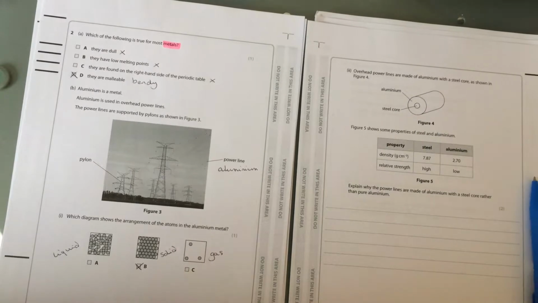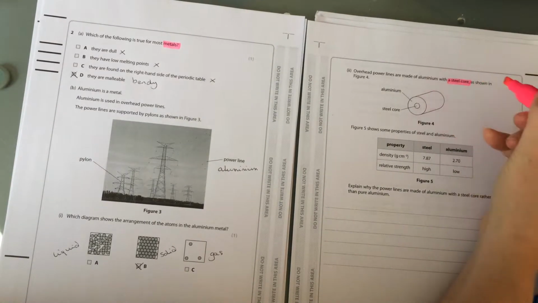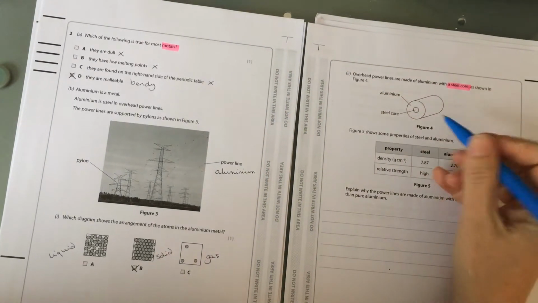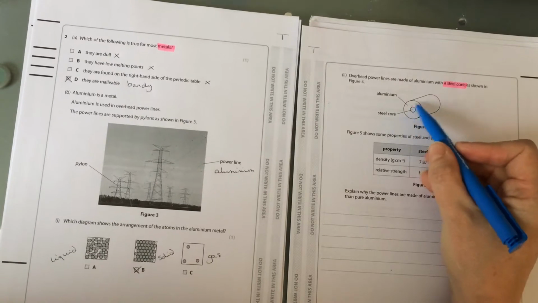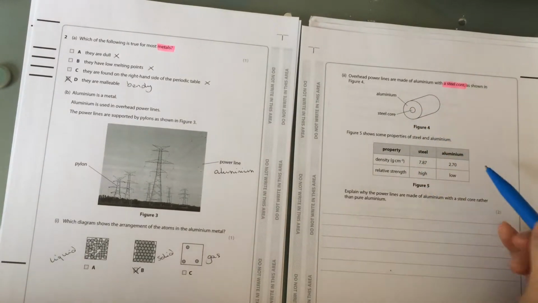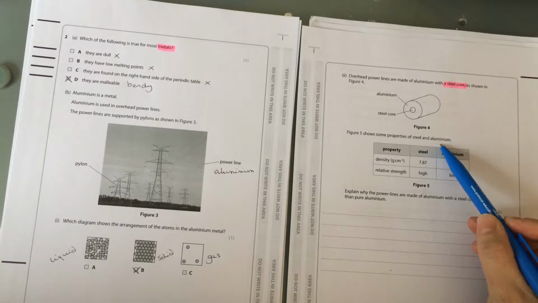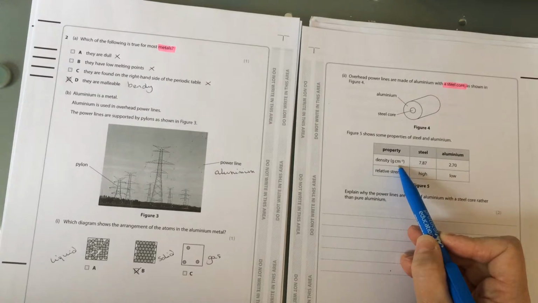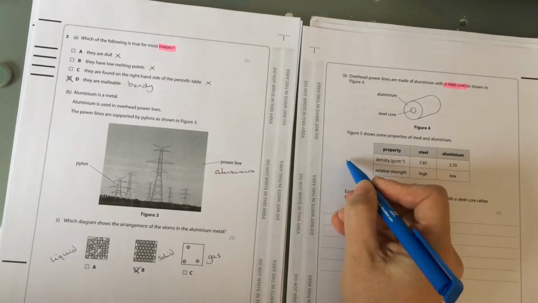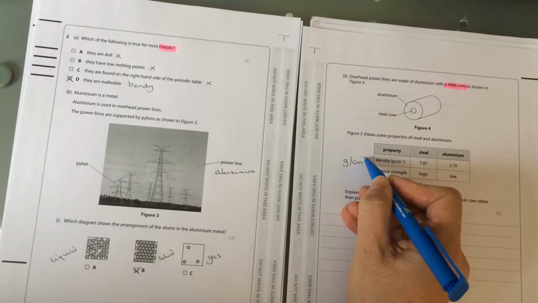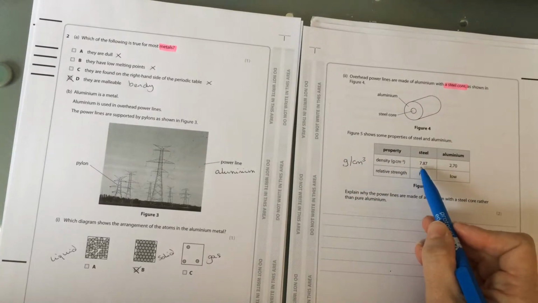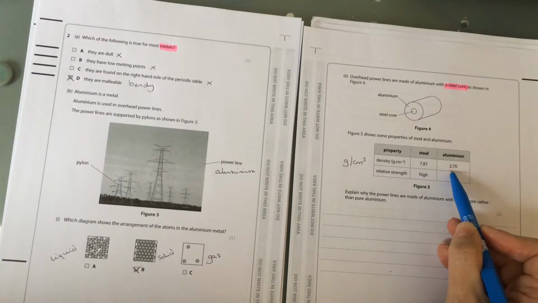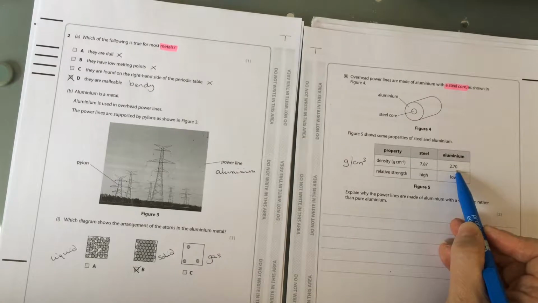Overhead power lines are made of aluminium with a steel core as shown. So they've given me a diagram, and so I've got here my steel core in the centre, and then I've got the aluminium around the outside, and they've given me some properties of steel and aluminium. So here's my properties. I've got the density in grams per centimetres cubed. The little -3 is the same as writing grams per centimetres cubed. And so I have 7.87 grams per centimetres cubed of steel and 2.70 grams per centimetres cubed of aluminium.